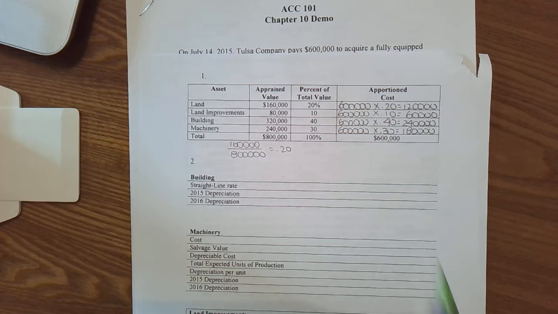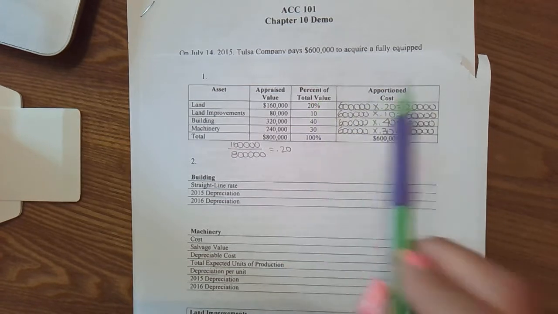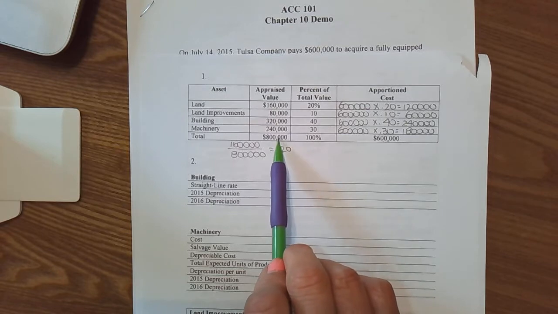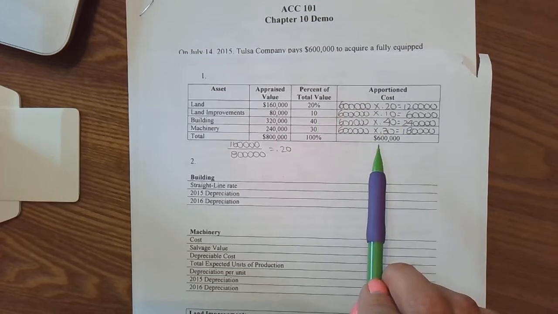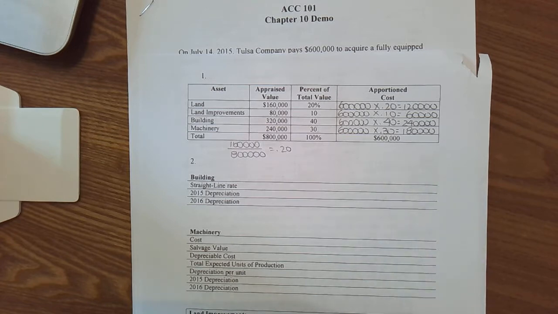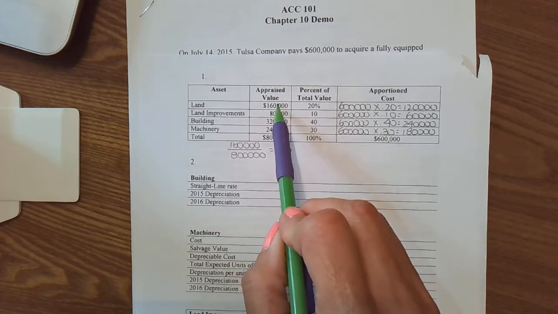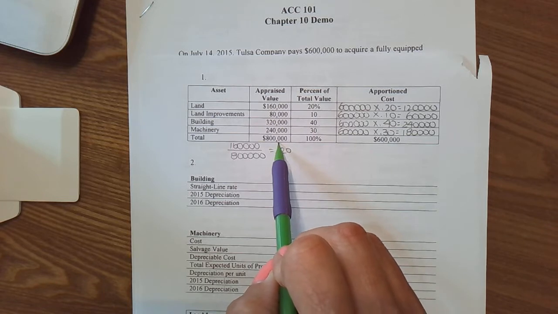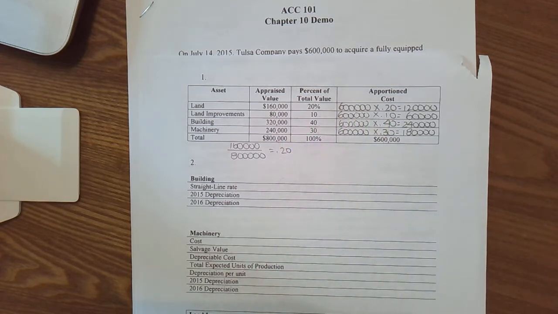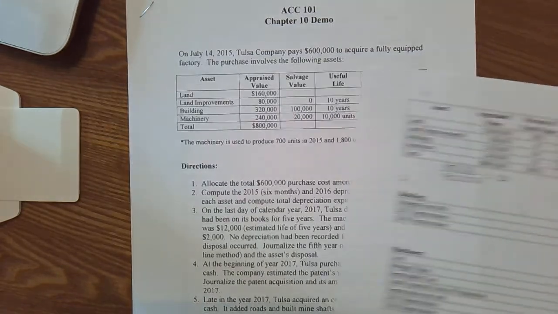So the percent of the total value is what you need to be able to do that. Please don't use the appraised value total. Use the bundle purchase cash payment amount for that. So to get the percent, you take the appraised value divided by the total appraised and then multiply it by the cost. Okay, so that is part one.